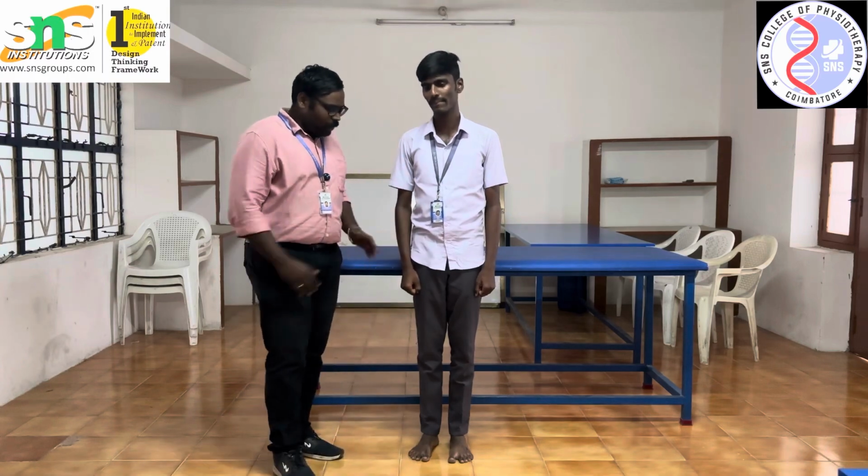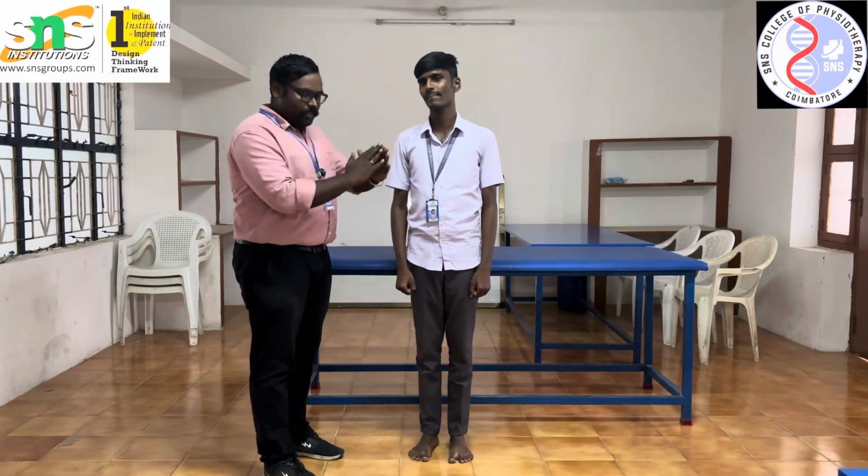While he was hopping, his total weight will be around 60 kg. This is an assumption. Normally, if we are standing like this, the 60 kg is divided equally: 30 this side and 30 that side, in double limb support.